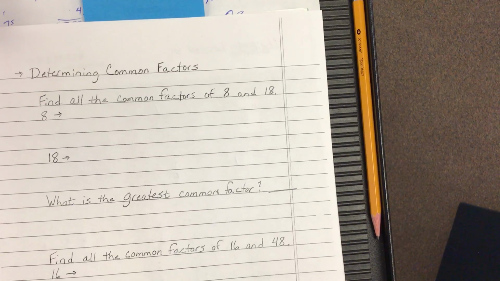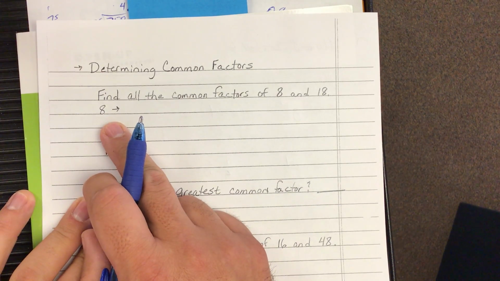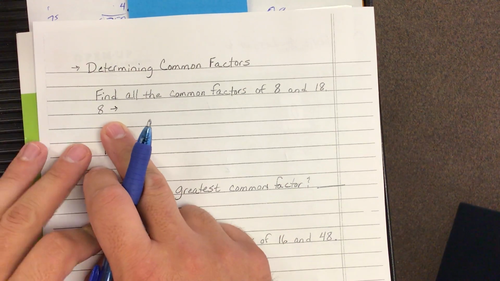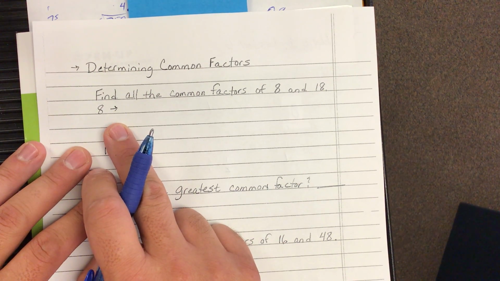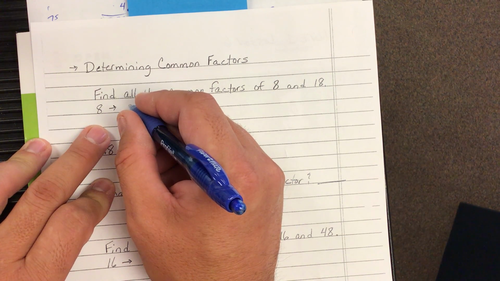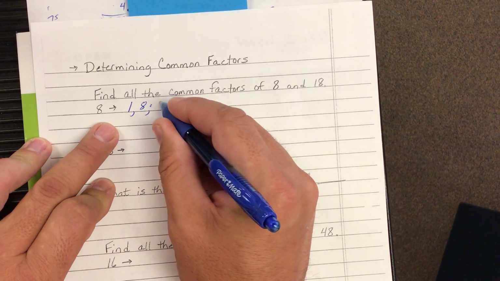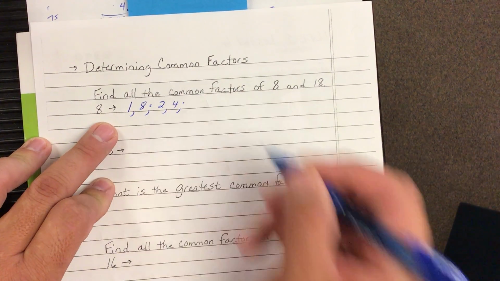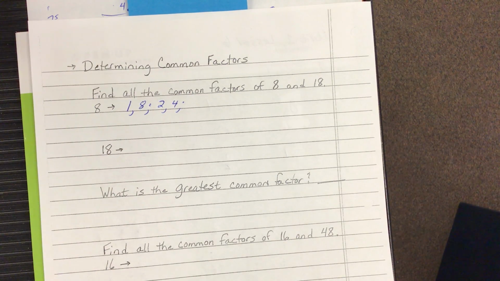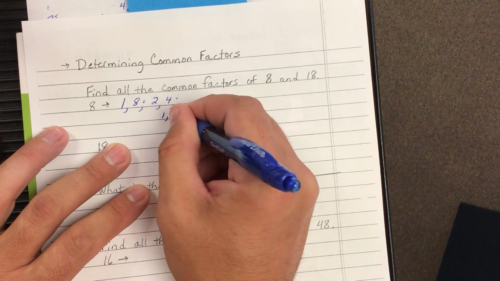Find all the common factors of 8 and 18. Let's start with 8. What are the factors of 8? Again, start with 1. Factors of 8, not multiples. 1 and 8, 1 times 8. 2 and 4. Is that it? That's it. So I'm going to put them in order: 1, 2, 4, and 8.